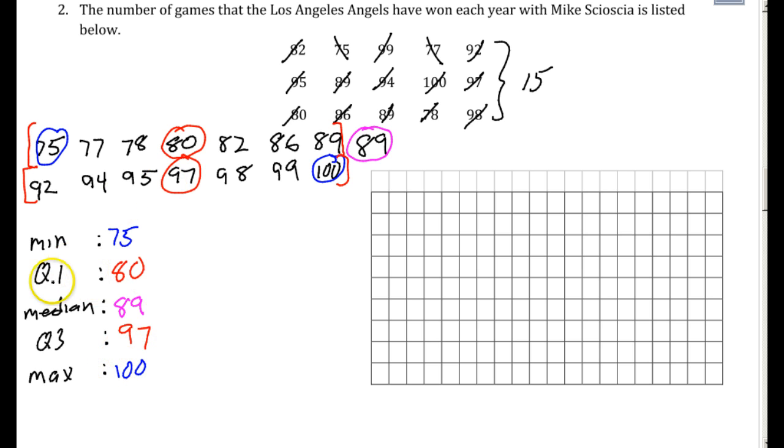So again, the difference with the Q1 and Q3, if you have an odd number of values, is that we don't include this when we're finding the middle. It's not included in the top row. We don't say, well, let's find the middle of 80 and 82. 89 is the middle of both of these. So we just don't include it when we're doing the quartiles. All right, not too bad.